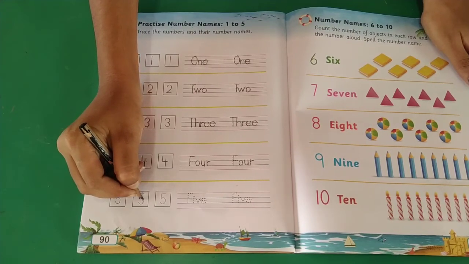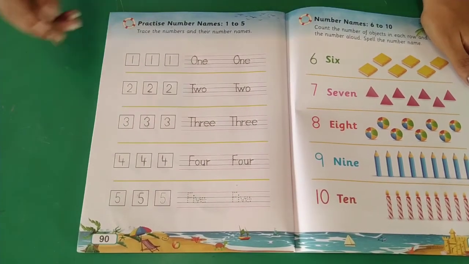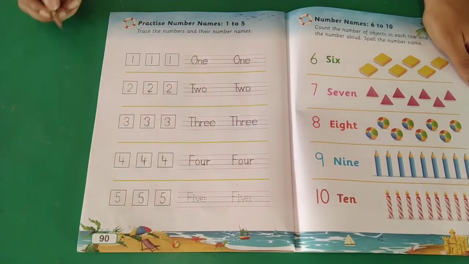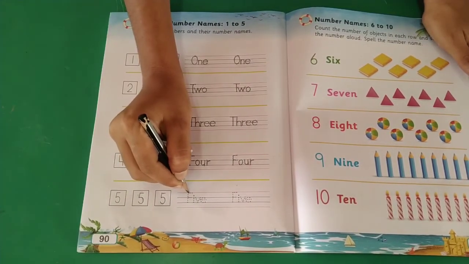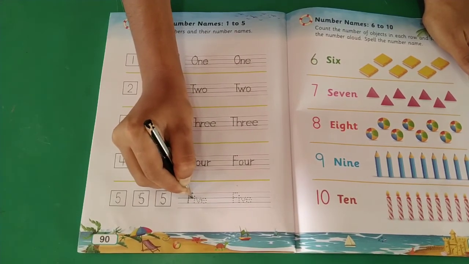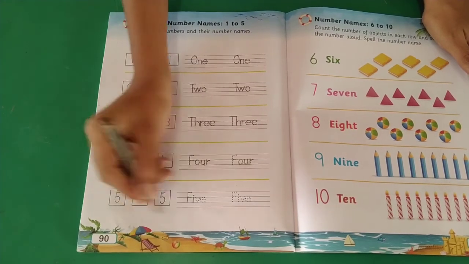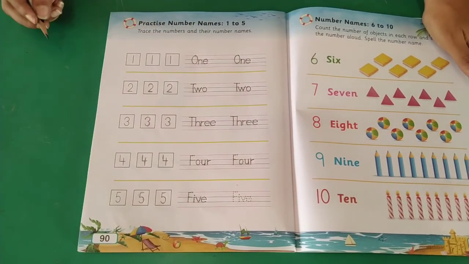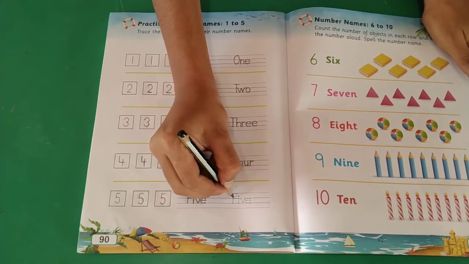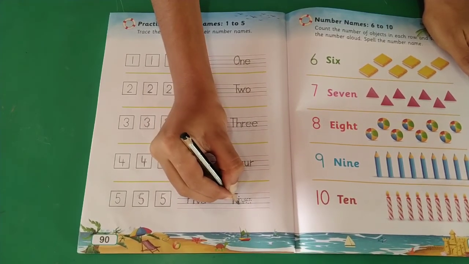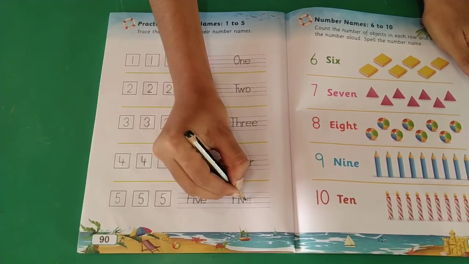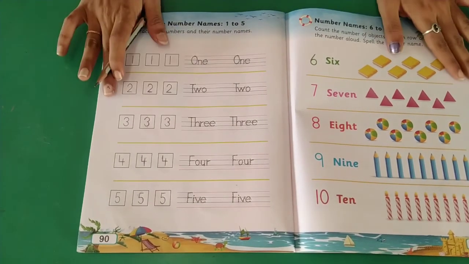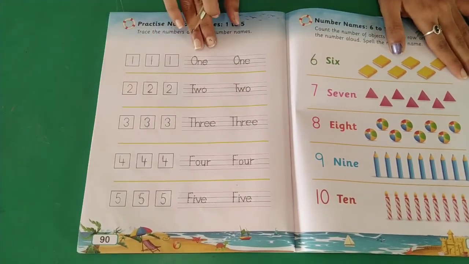Next is number 5. First of all, follow this dotted line and trace number 5. Sleeping line, standing line, right slanting line. Okay? Then the spelling of 5. F, I, V, E, 5. Right? Again, F, I, V, E, 5. So students, like this you have to trace the numbers and their names.